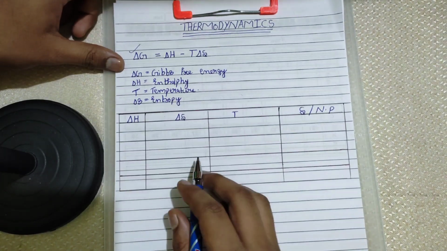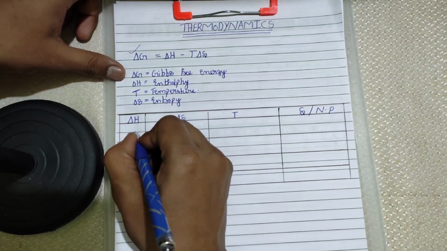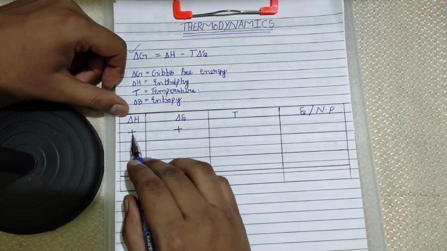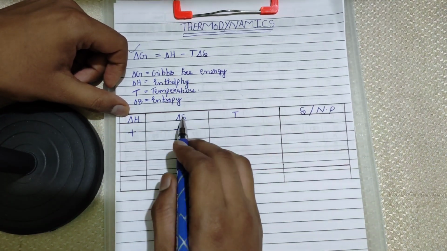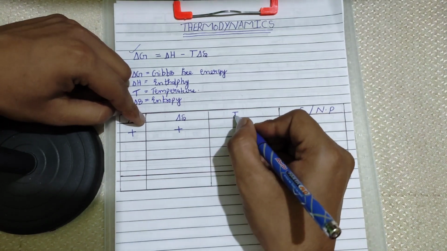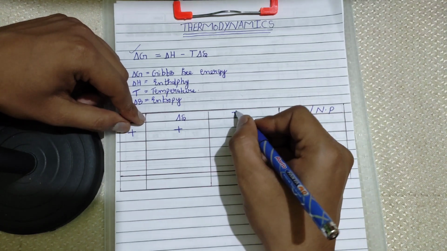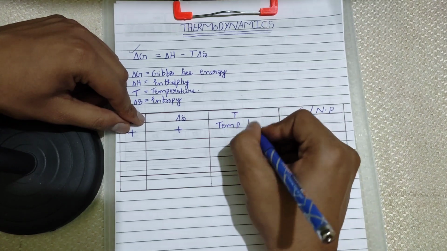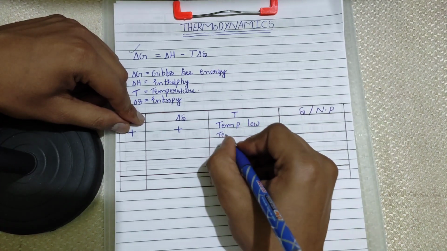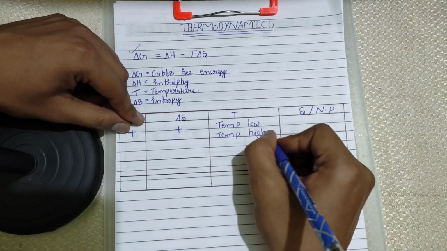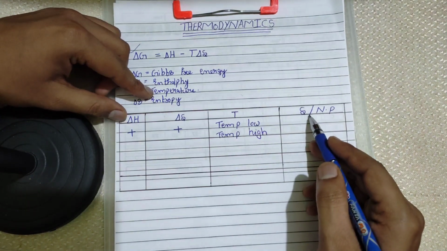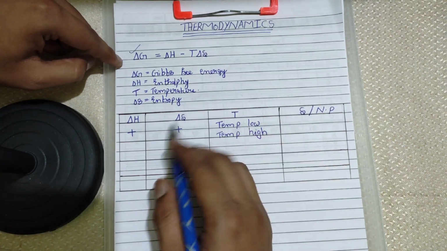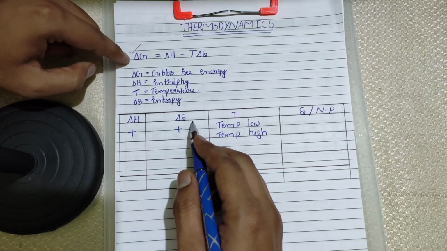All right, now here you can see delta H minus T delta S. We have a few cases here. First, let us take enthalpy as positive and entropy also positive. Then let us come to temperature. We have two subcategories: when temperature is low, and when the temperature is high. In these two cases, we have to identify whether the reaction is spontaneous or non-spontaneous.